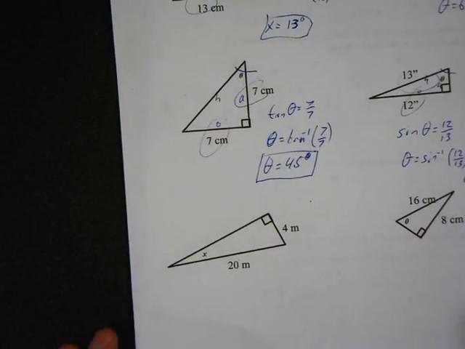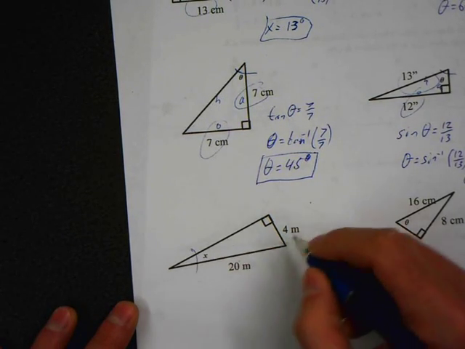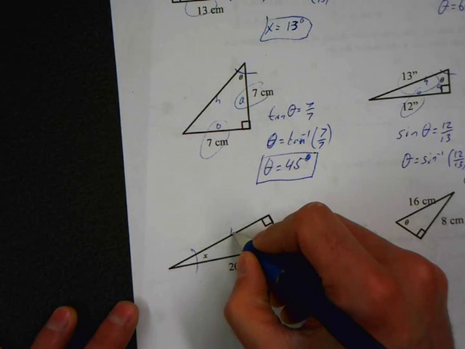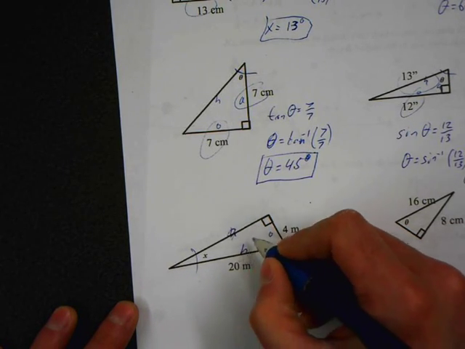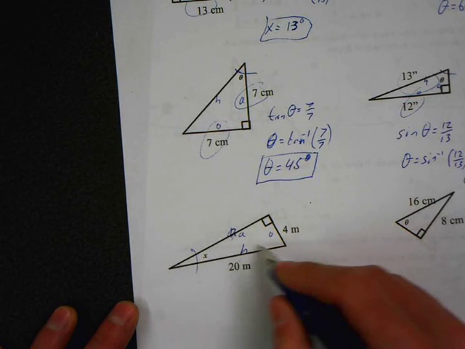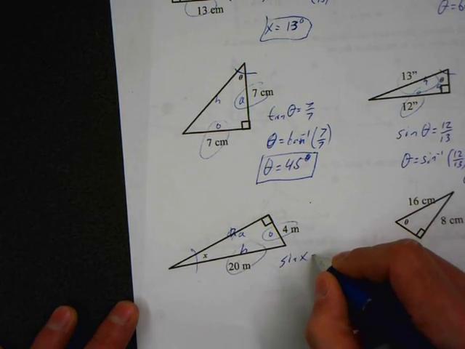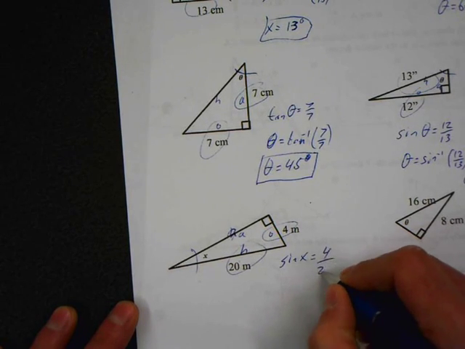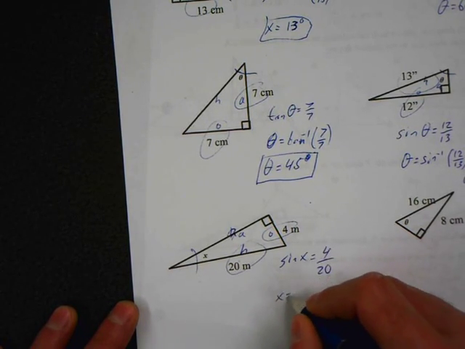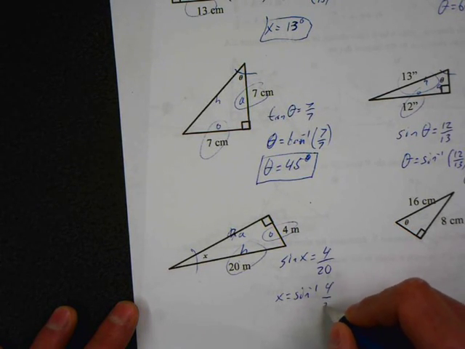Okay, just gonna plow through this sheet, finish these off. Here's your angle. O, H, hypotenuse, A. So we are going with O and H, sine again. So sine of x is equal to 4 over 20. X equals the sine inverse of 4 over 20.